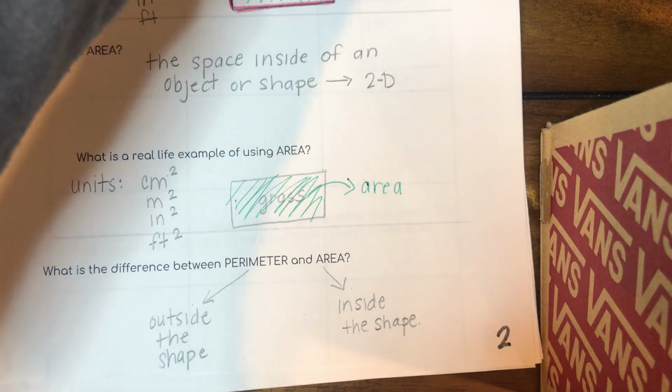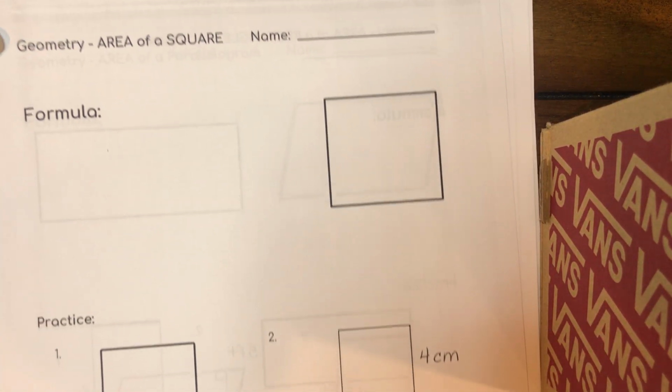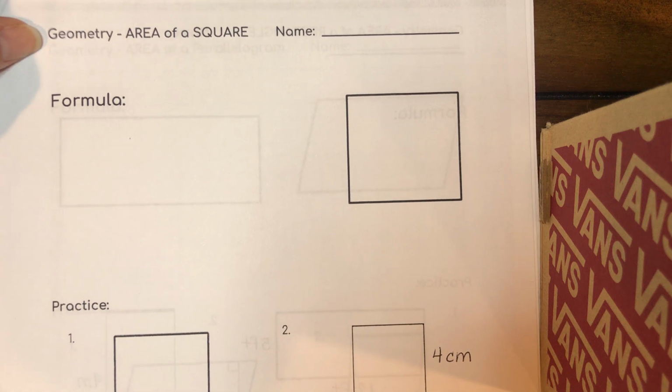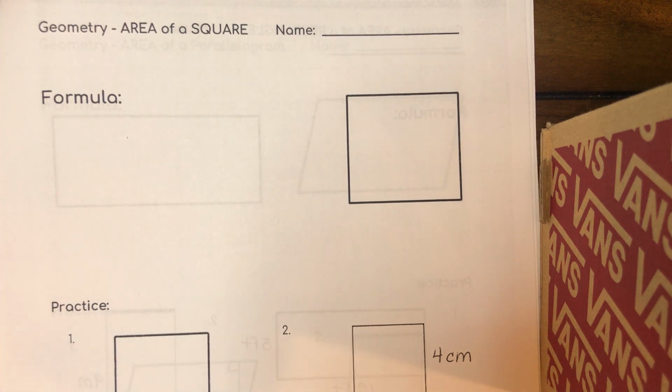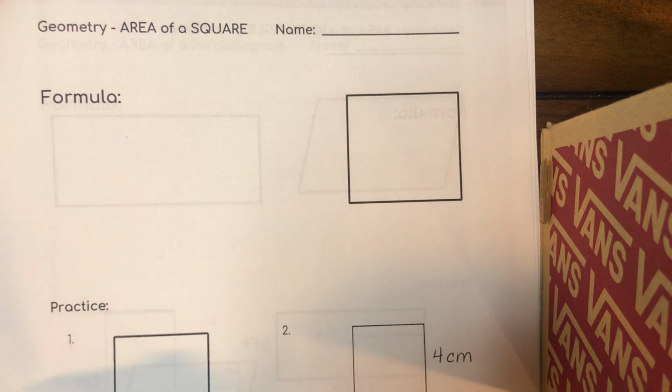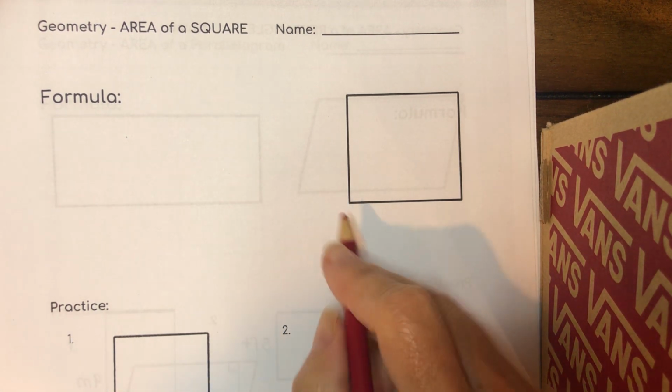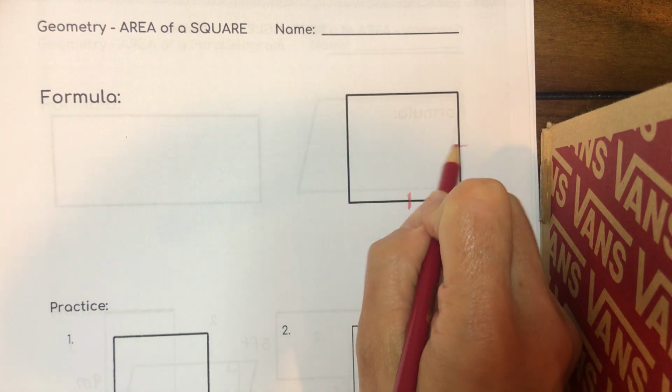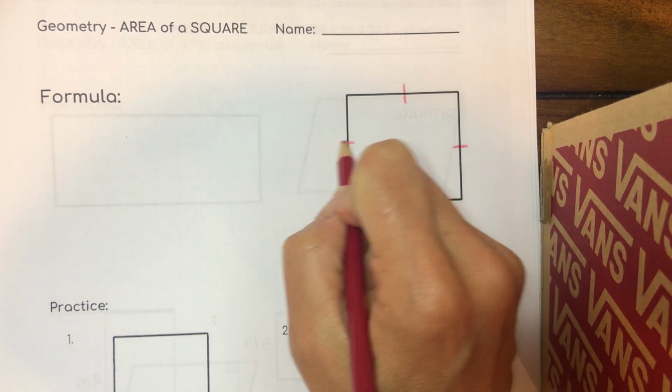Okay, so now let's turn the page. So we are going to talk about our first shape. The first shape is, I think, one of the easier shapes. It's a square. So if we look at our square, we know that a square has 4 equal sides. So I'm going to put tick marks to show that those are 4 equal sides.